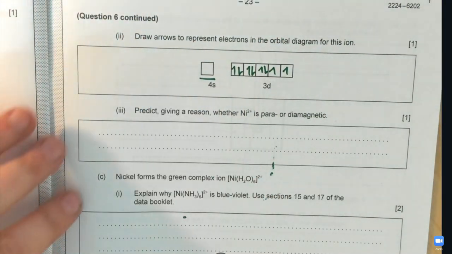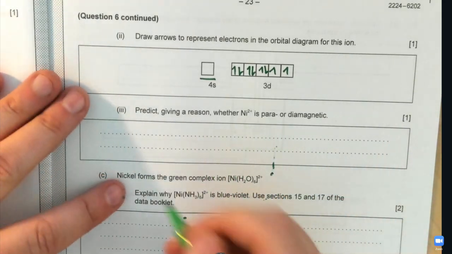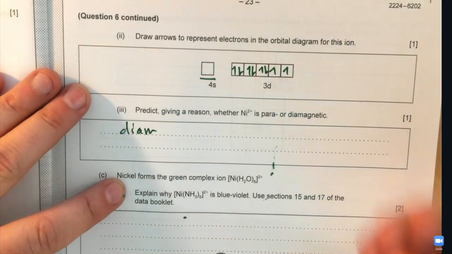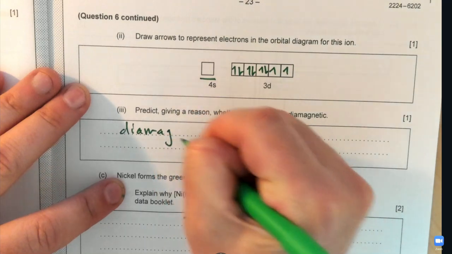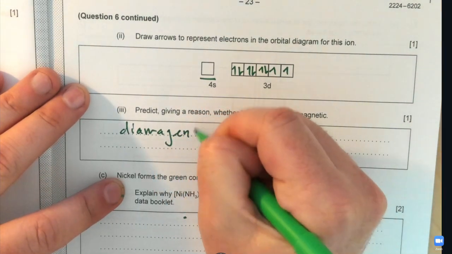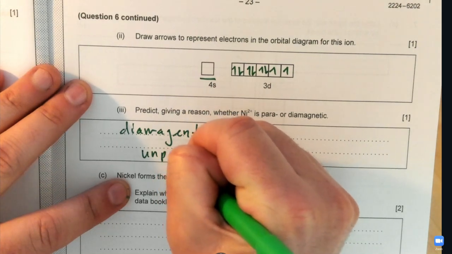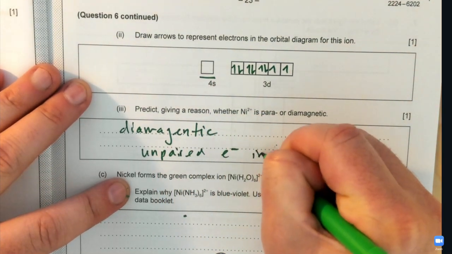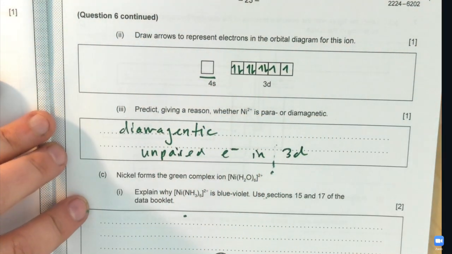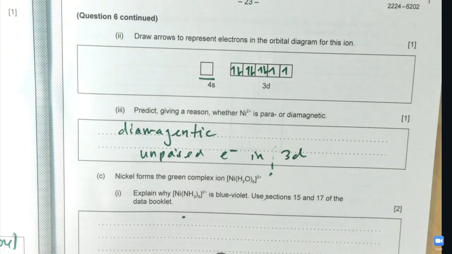Okay. Predict, giving a reason, whether it's paramagnetic or diamagnetic. It's paramagnetic. I can't even say this. And the reason? Because it has unpaired electrons in 3d.